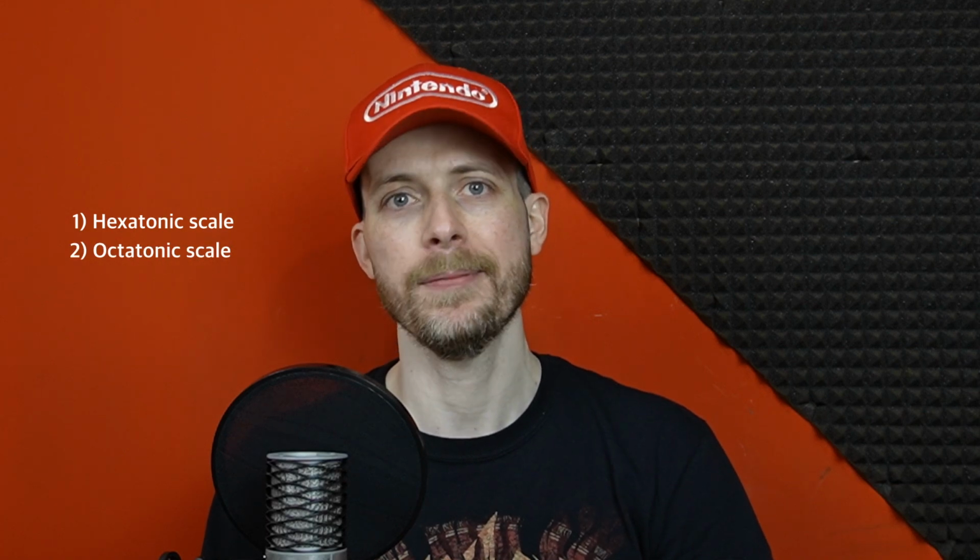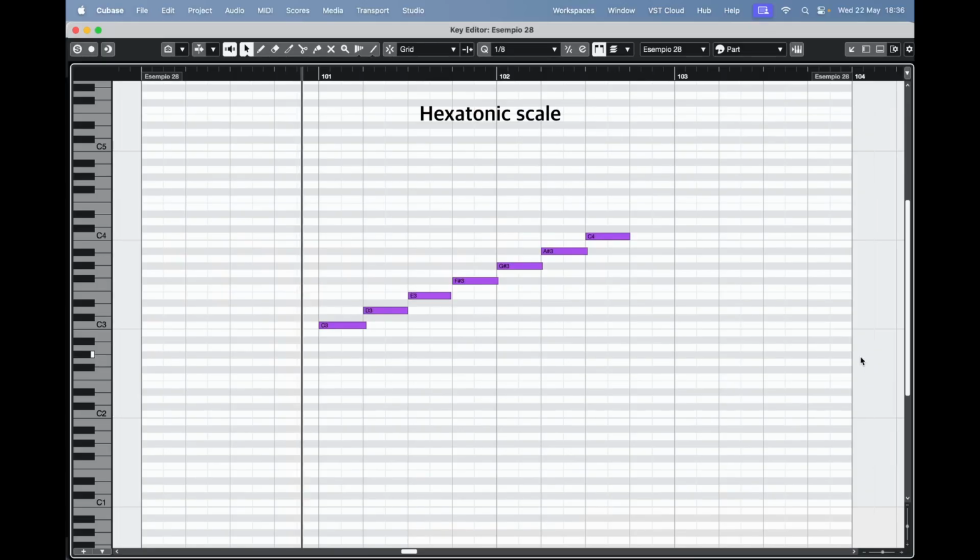Up to now, we stayed within the boundaries of tonality and modality. Yes, we did move more or less abruptly between keys and created dissonant harmonies, but the individual melodies that we examined always followed a tonal or modal scale. I want to introduce you to two atonal scales that can be useful when you're trying to achieve a different sound: the hexatonic scale and the octatonic scale. Let me show you how they sound.